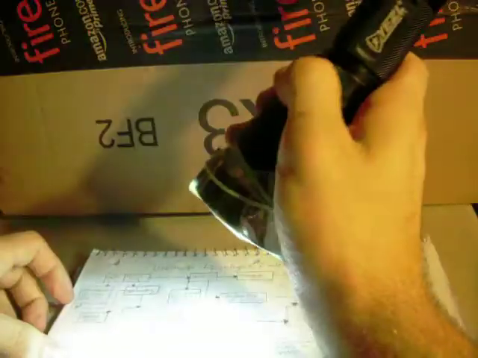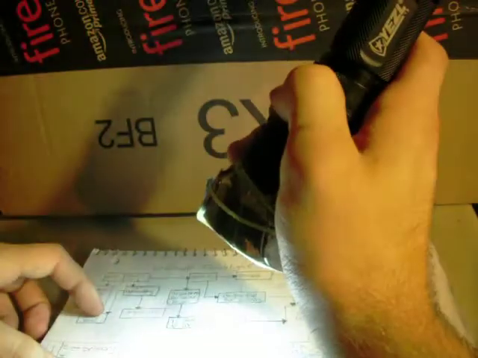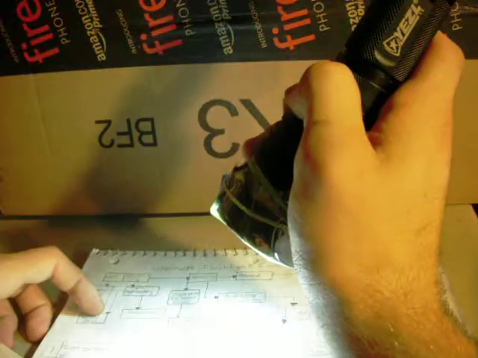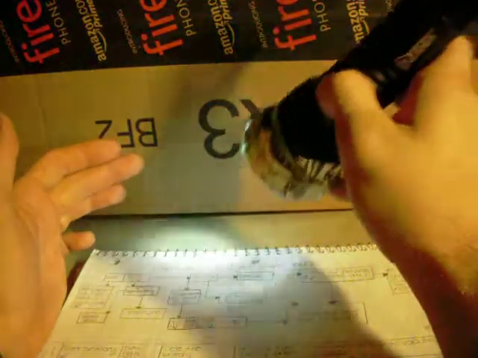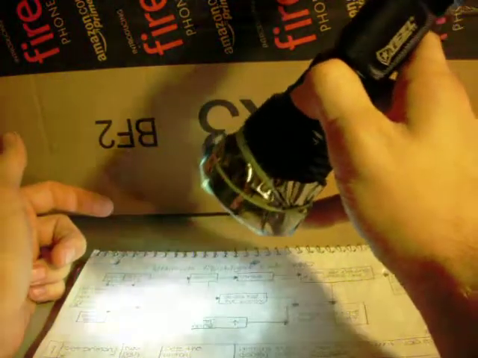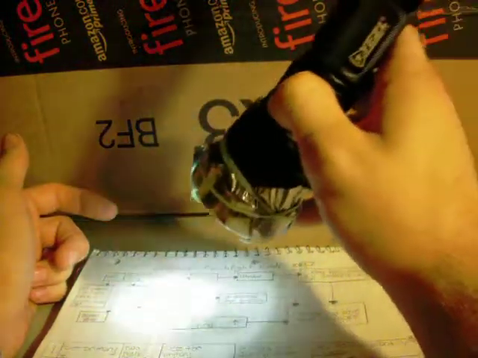1, 2, 3, 4. This is 1, 2, 3, 4, 5. And turn that off. And turn it down some. Now you see that we've restored normal momentary operation.